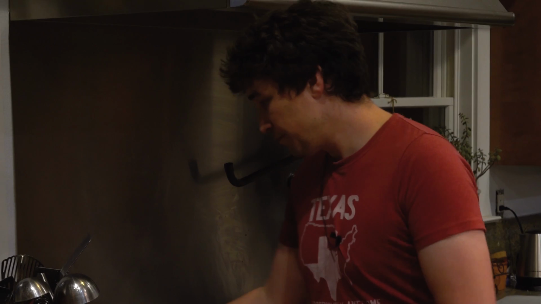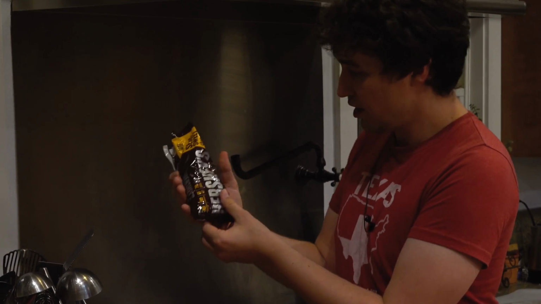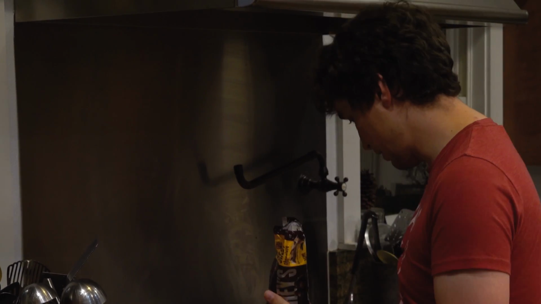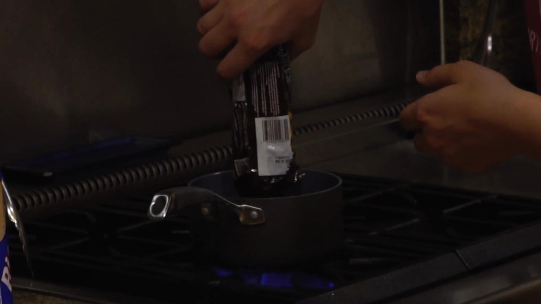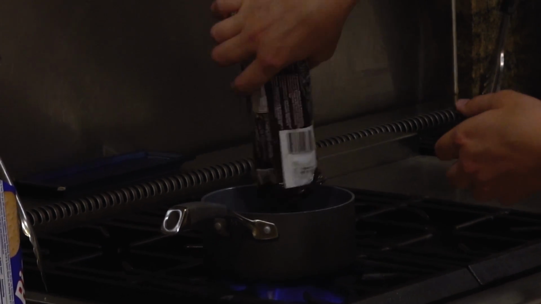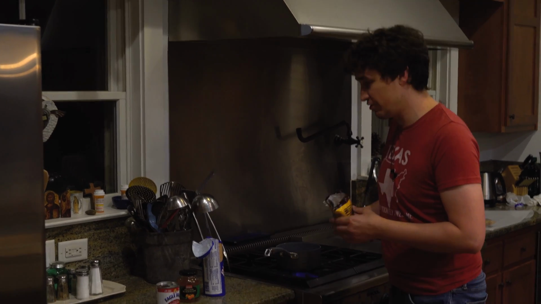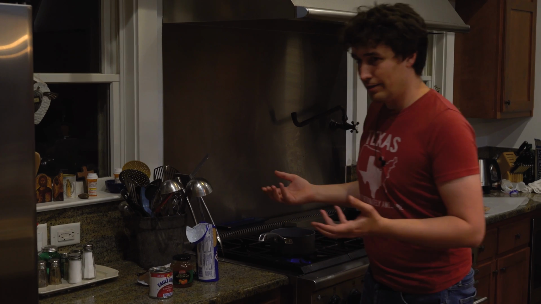So first, what you're gonna need is chocolate, the semi-sweet kind. And I'm just gonna get this going here. I'm just gonna pour this chocolate in here. I understand that maybe the better way to melt chocolate is just by putting it in a bowl with boiling water or something like that.